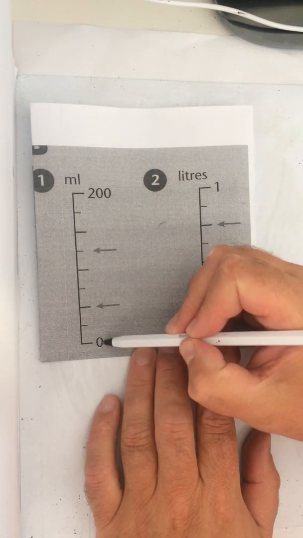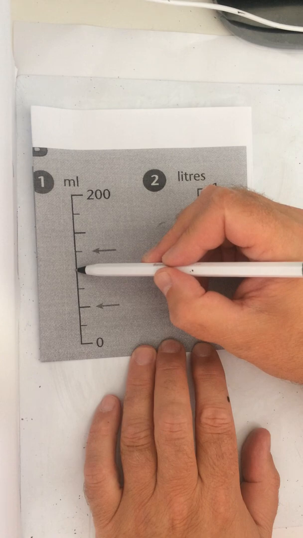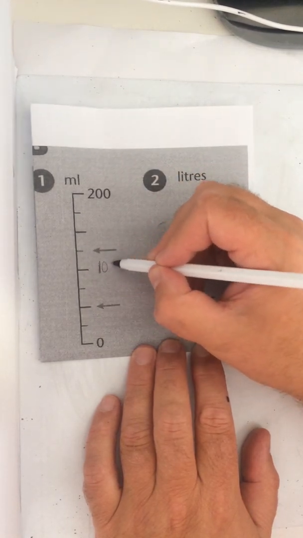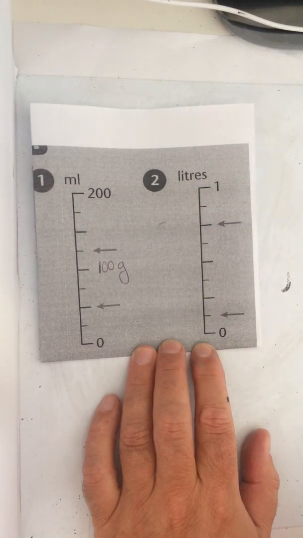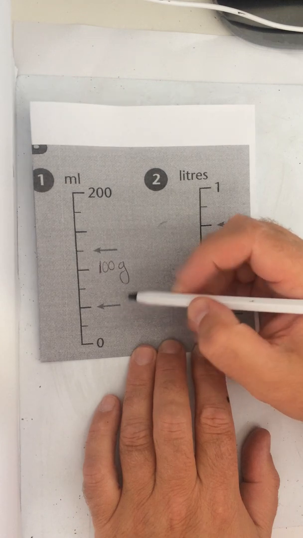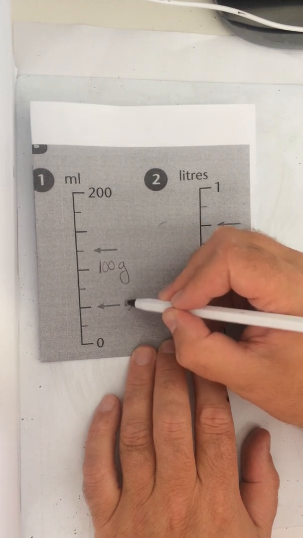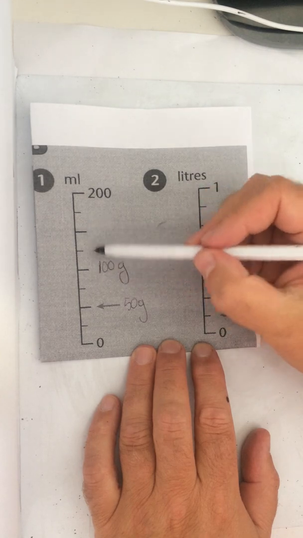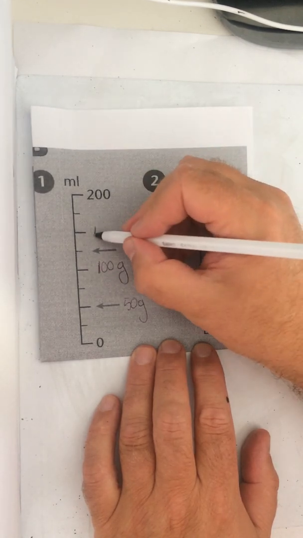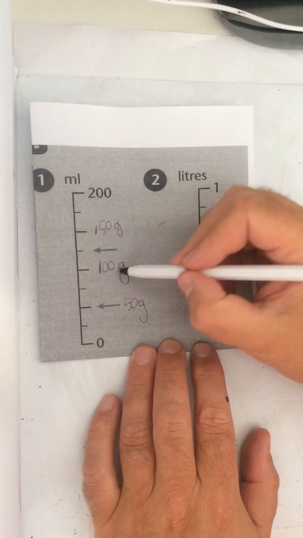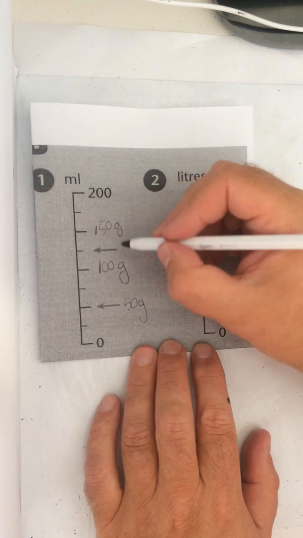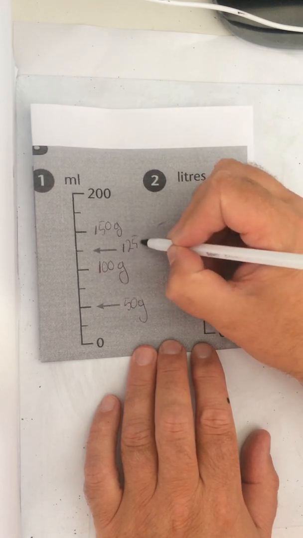So first of all, I'm going to go from 0 to 200, and this is my halfway mark. Let me just check. 1, 2, yeah, halfway mark. So that's going to be 100 grams, isn't it? 100 grams there. And then from 0 to 100, this is halfway. So that's going to be 50 grams, okay? And then again, I'm going to fill this one in here from 100 to 200. That's going to be 150. So I'm going to put that in first. And this then is between 100 and 150. So halfway between that, 125 grams.